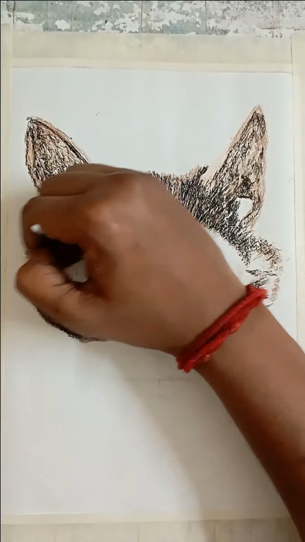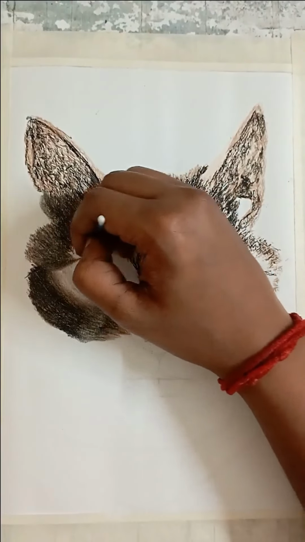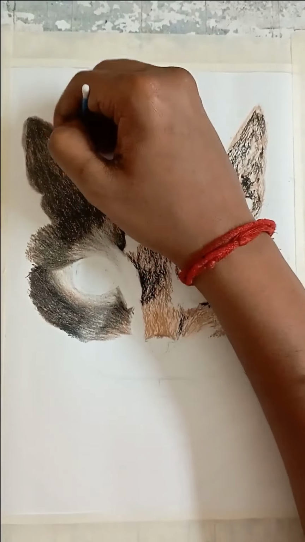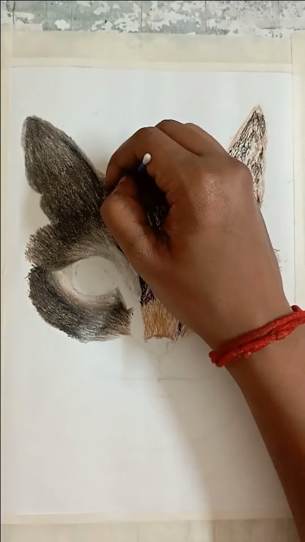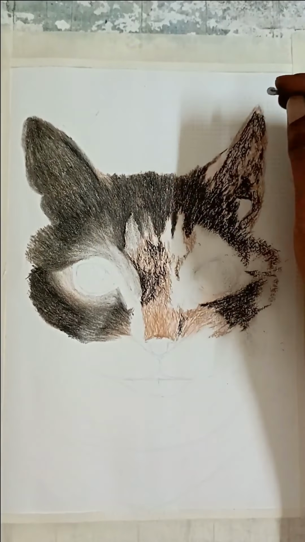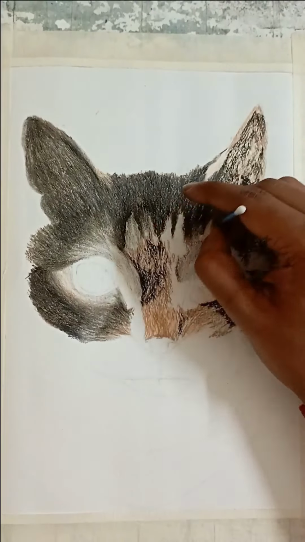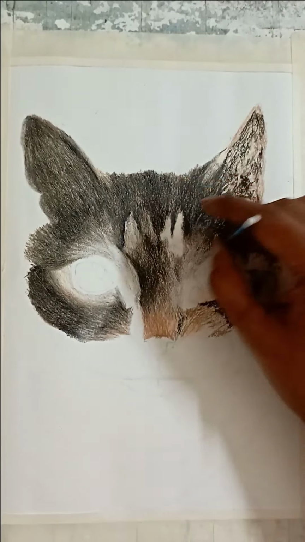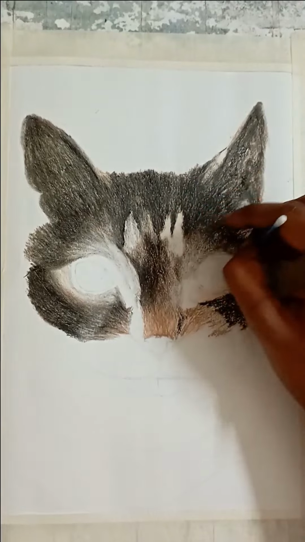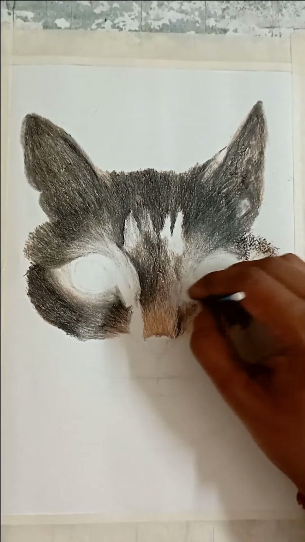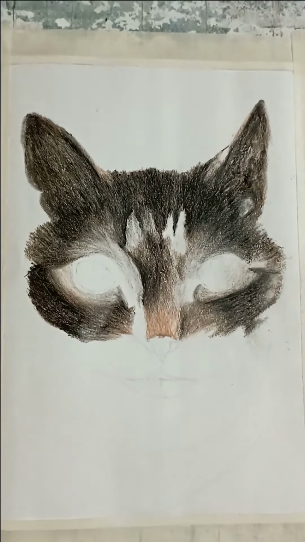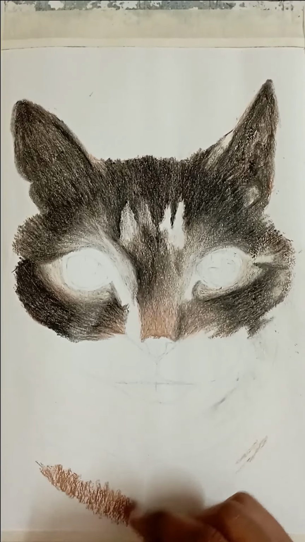See how I am using the earbud to blend the colors. Once you blend the colors, what happens is that it mixes with the white underneath. Now what will happen is that it will take away some of the white. So now you are left with very less white that can appear.